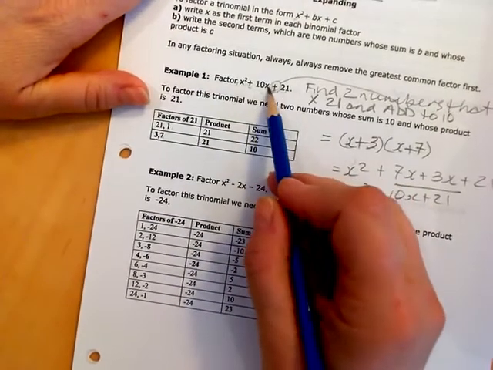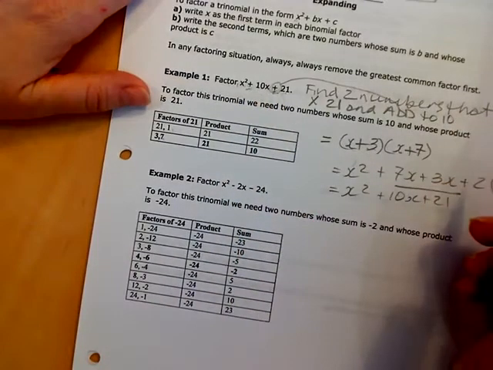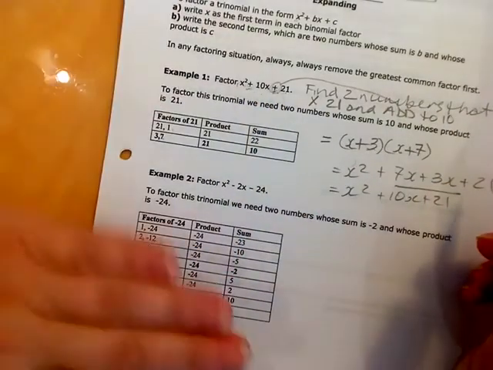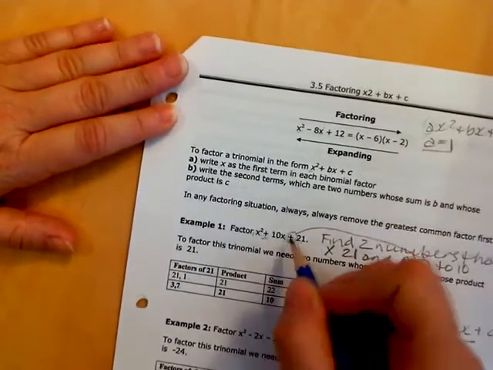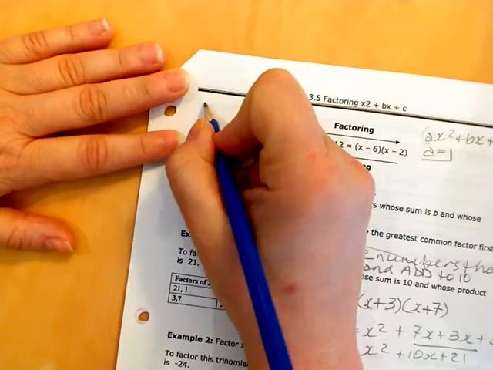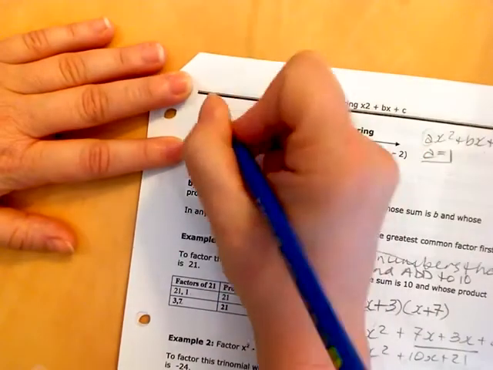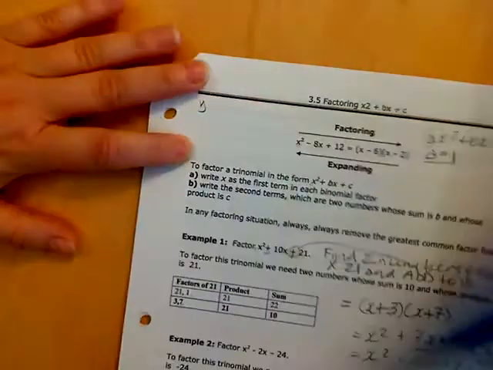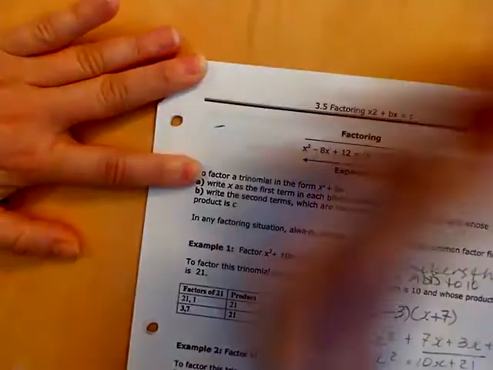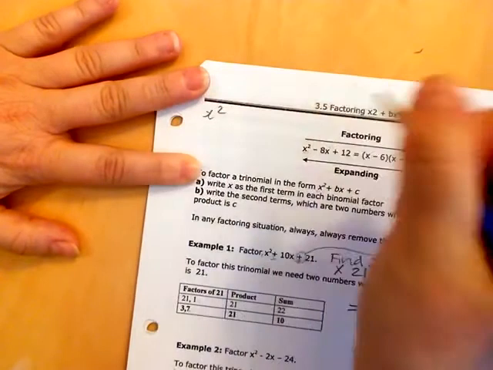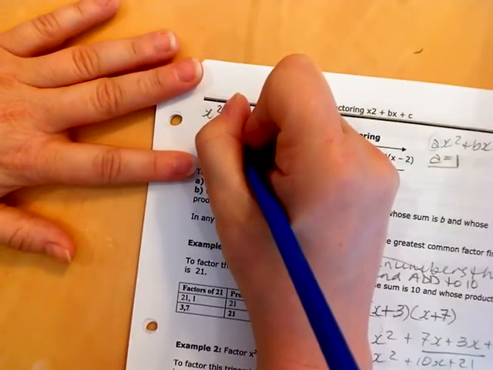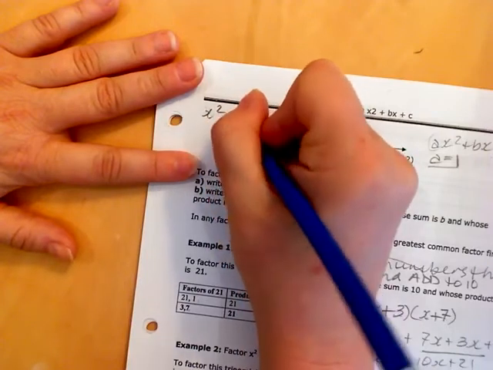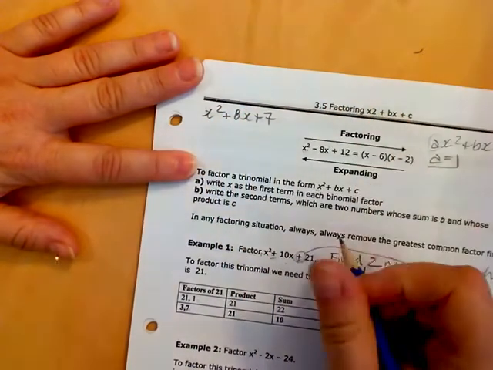Okay, so what I want to make clear is about these signs and when's positive and when's negative. Before we go on to this question, let's just go up here. This will tell us, if we have, let's say, x squared plus, so let's say we have this trinomial.